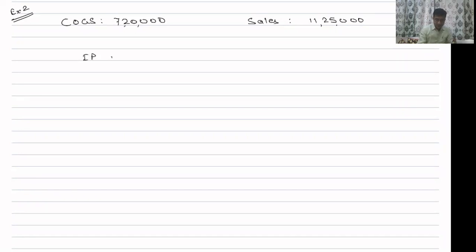In the exam you have to present it, you have to show the working. IP of goods sent is 15 lakh rupees, or not?